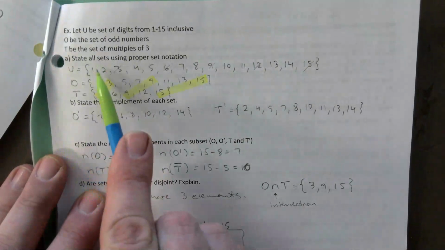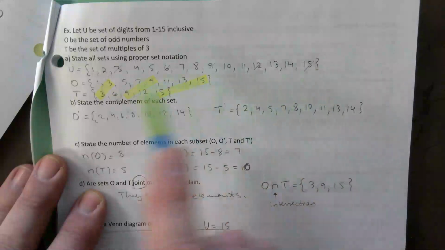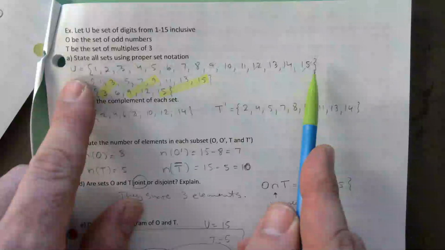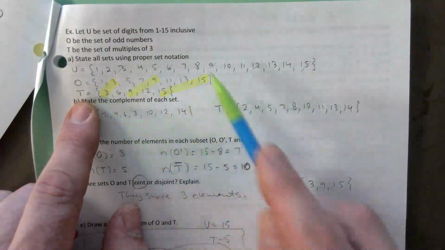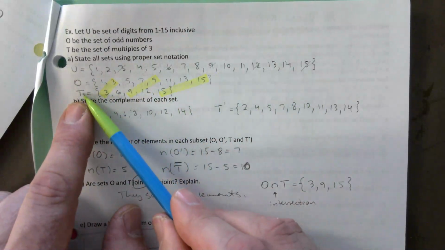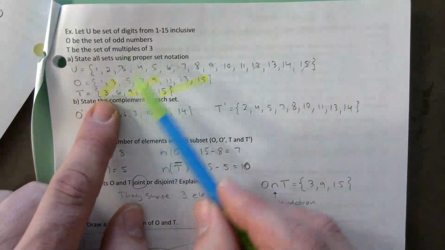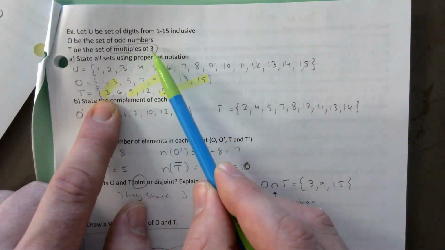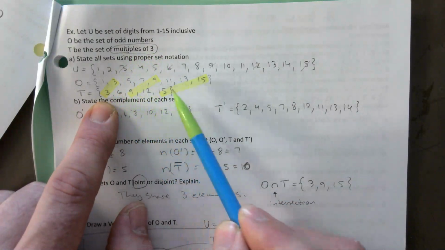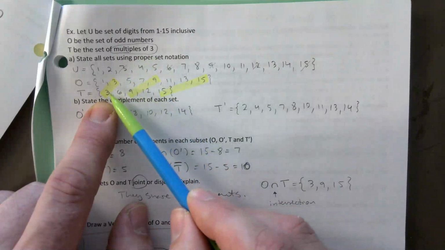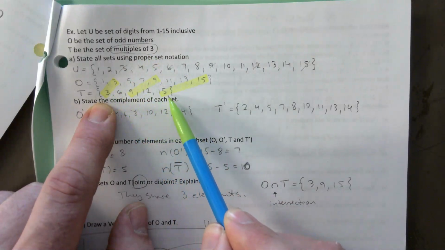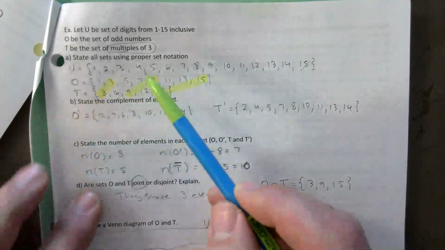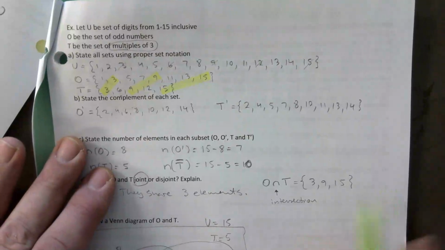So 1 to 15, that should be fairly straightforward. Your O's are the odd numbers within this set, of course. So these are all finite sets. Okay. T would be the multiples of 3. So multiples of 3, it means if it says multiples of 5, let's say you start with 5, you go up by 5. So multiples of 3, you start with 3, you go up by 3. And so it stops there.